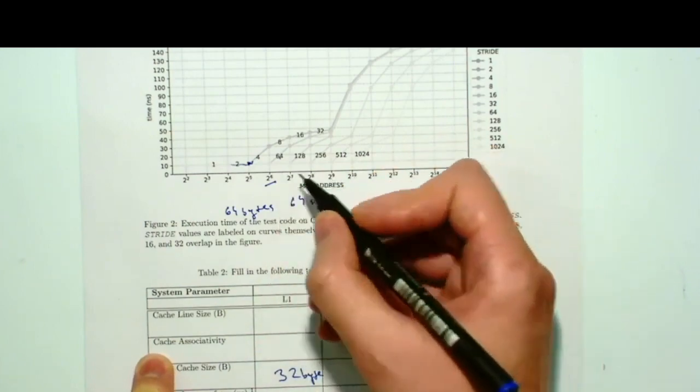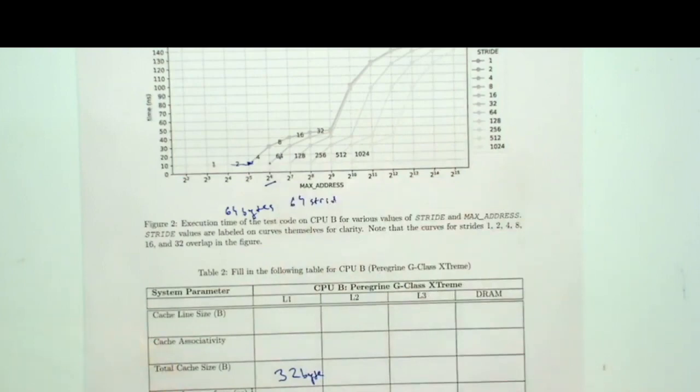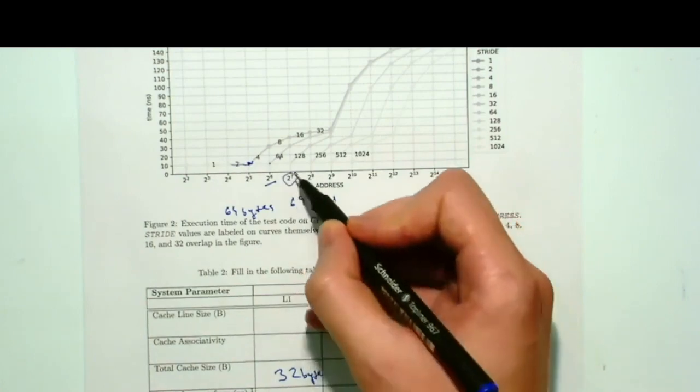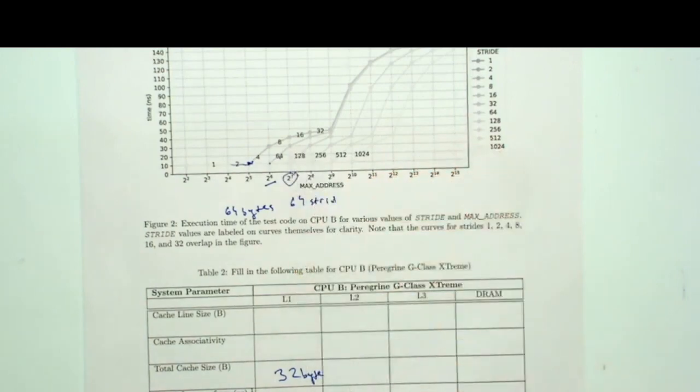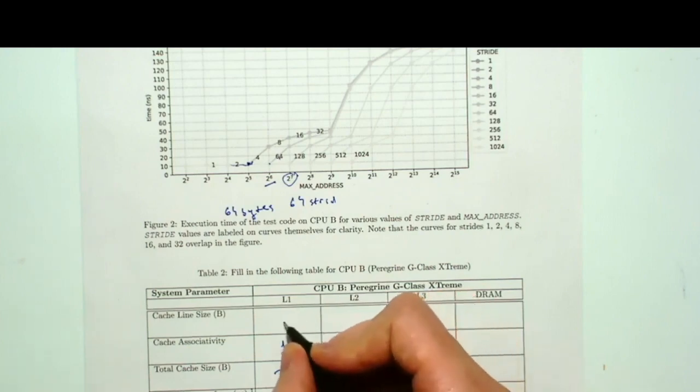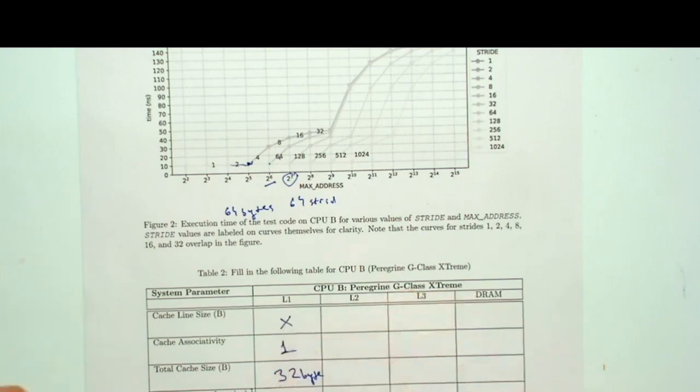We see that it can still fit the cache line when it's accessing only one cache line, but once it starts accessing two cache lines over here, the latency increases. So we don't have any associativity here because two cache lines cannot map to the same set. This is how we tell that we have cache associativity of 1. And the cache line size is, again, not possible to determine from here because of the same reasons.